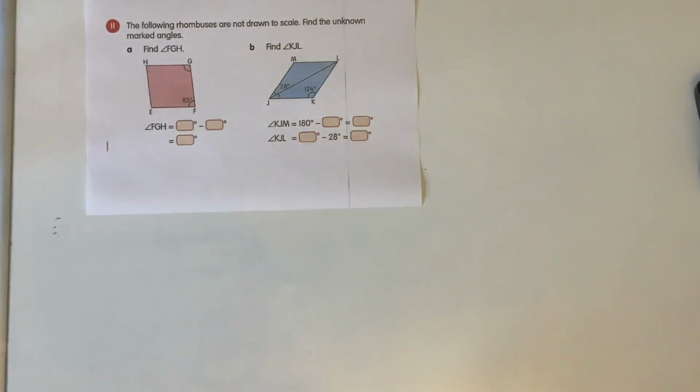So either pause the video and have a go yourself and then unpause and I will go through the answer, or if you're not sure, carry on watching and I'll be going through the answers and then there'll be another one for you to have a go at by yourself. Okay, so I'm told here that the rhombuses are not drawn to scale.